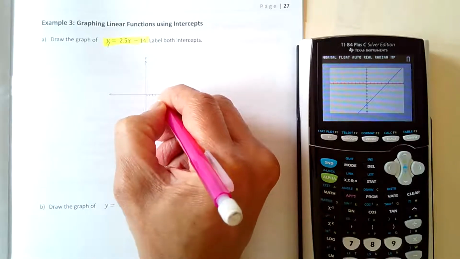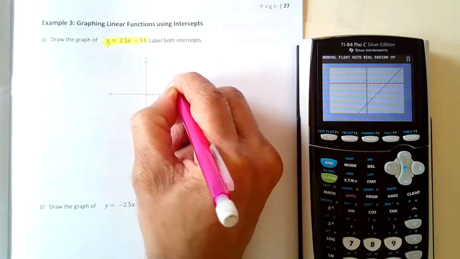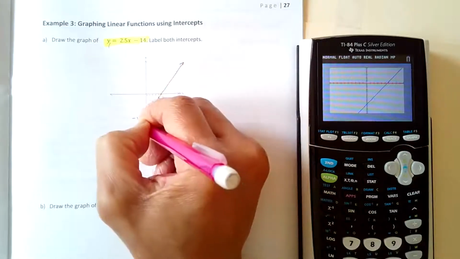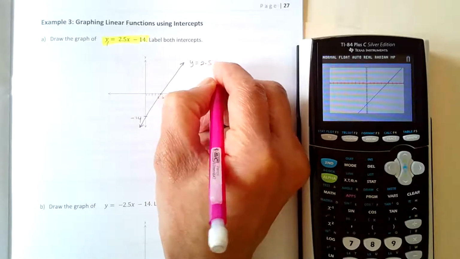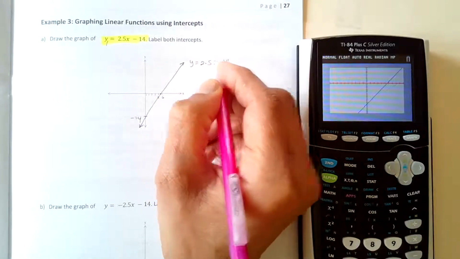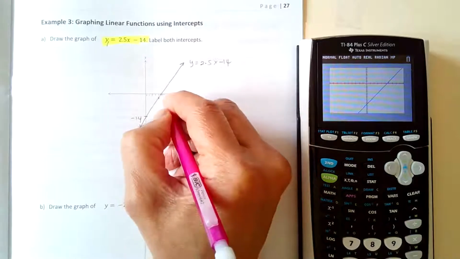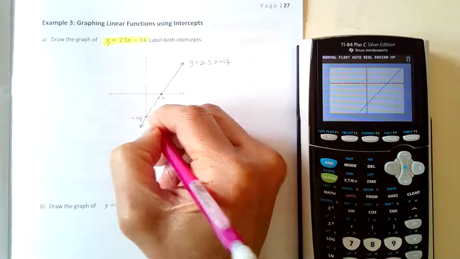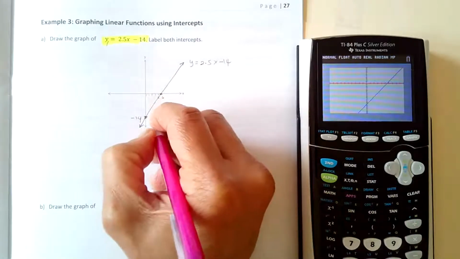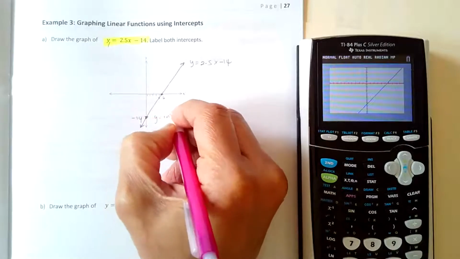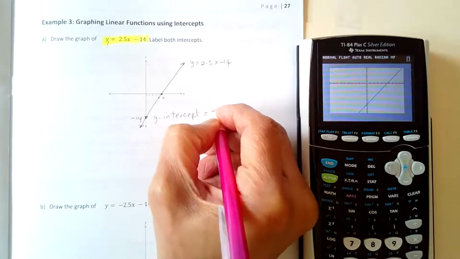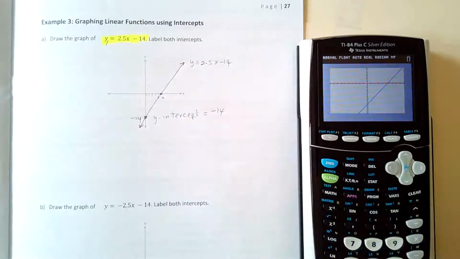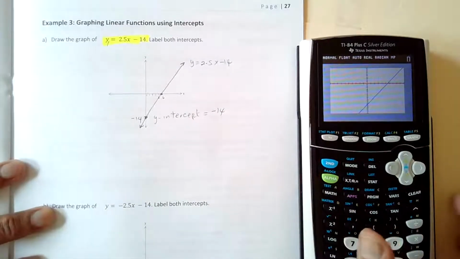So I'm going to do a sketch here for now. So here will be my x-intercept. This is my y-intercept. But we'll prove that using our calculator.